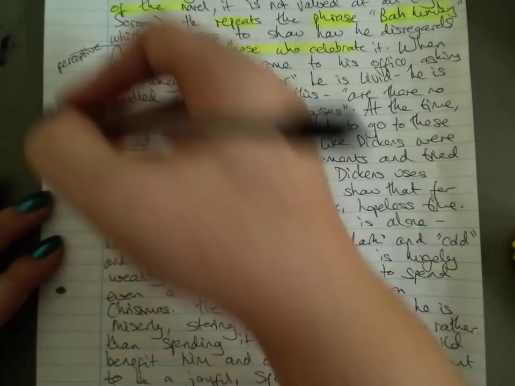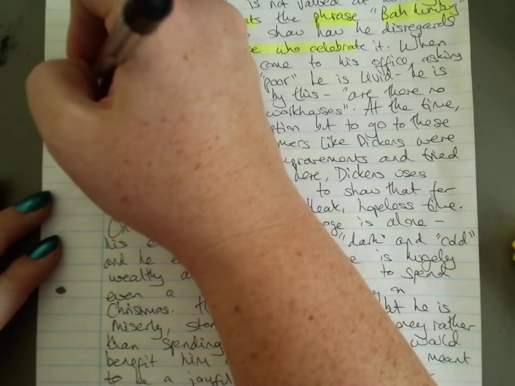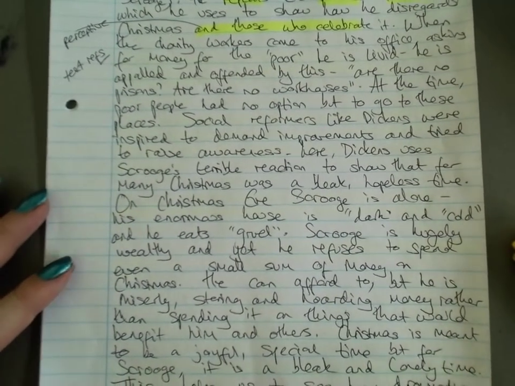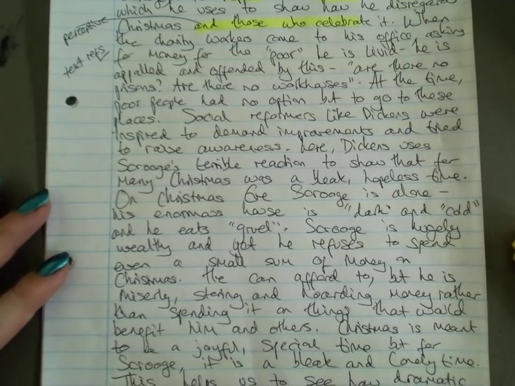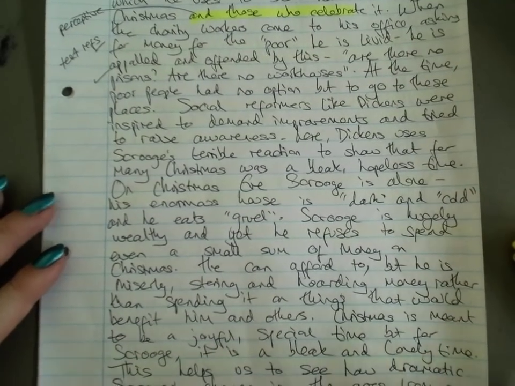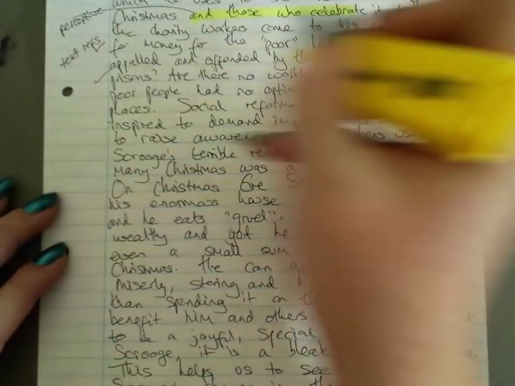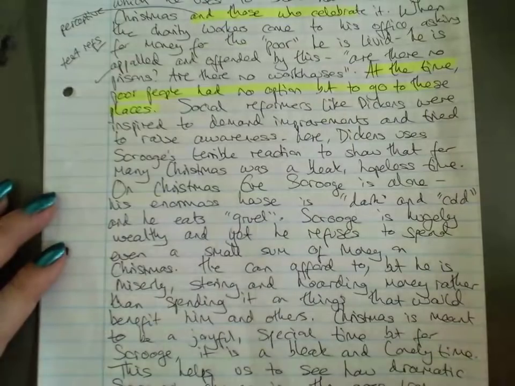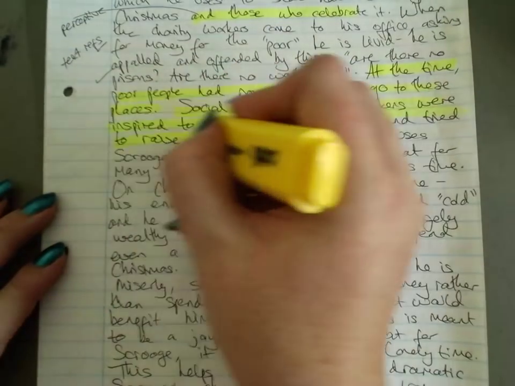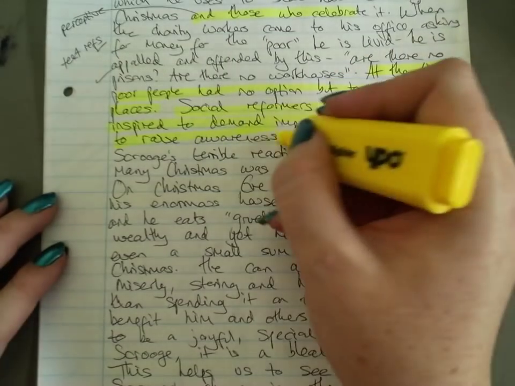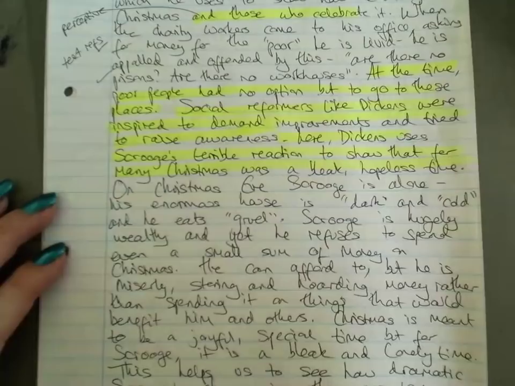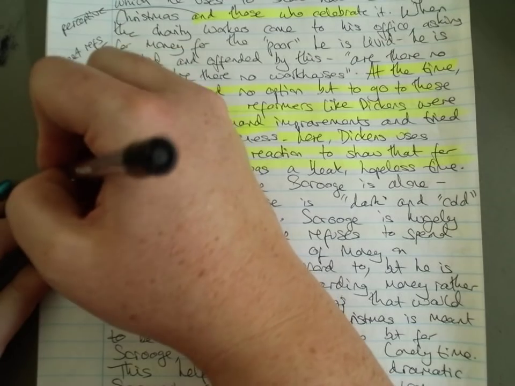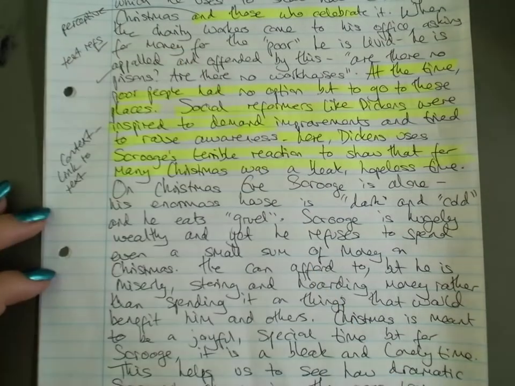And then we've got a textual reference here because we've got the reference to the charity workers. When they come into his office asking for money for the poor, he's livid. He's appalled and offended by this. "Are there no prisons? Are there no workhouses?" So, direct quote. At the time, so again, we've got some context in here, poor people had no option but to go to these places. Social reformers like Dickens were inspired to demand improvements and tried to raise awareness. Here Dickens uses Scrooge's terrible reaction to show that for many, Christmas was a bleak, hopeless time. So I've got context, but there's a real link to the text. It's not just kind of bolted on.